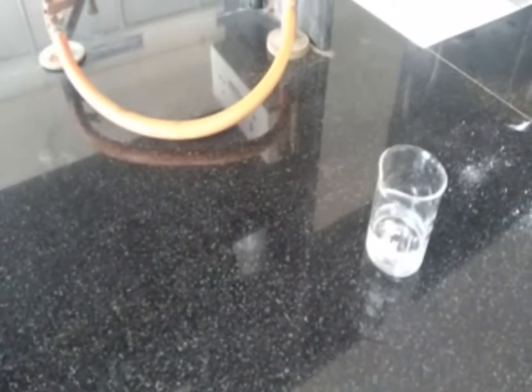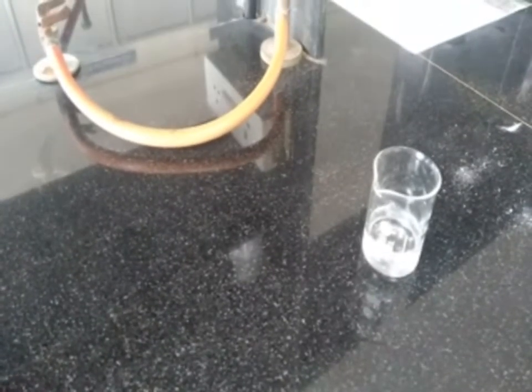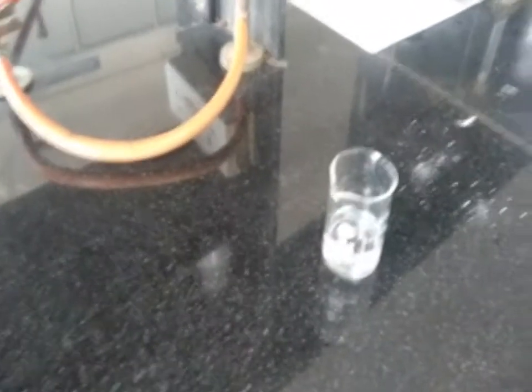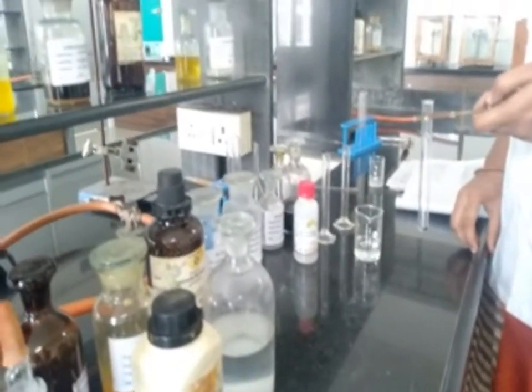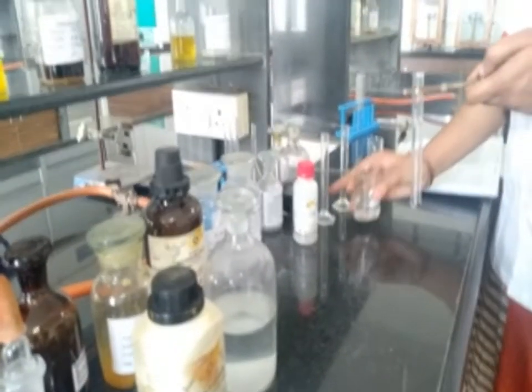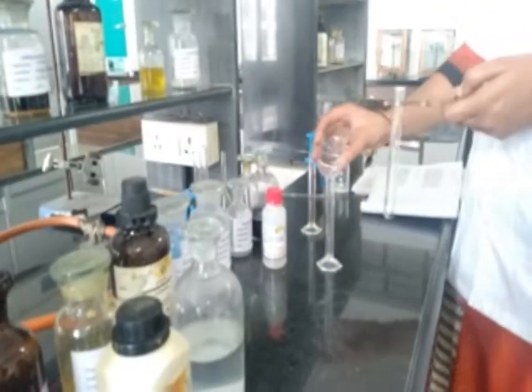Let's start with the actual procedure for determining the elements. Let's start with the test for nitrogen. Take 3 to 4 ml of sodium fusion extract.